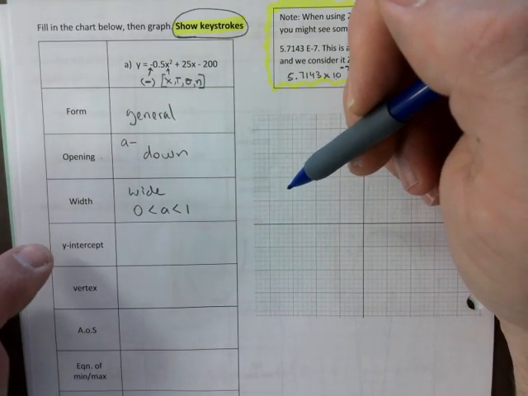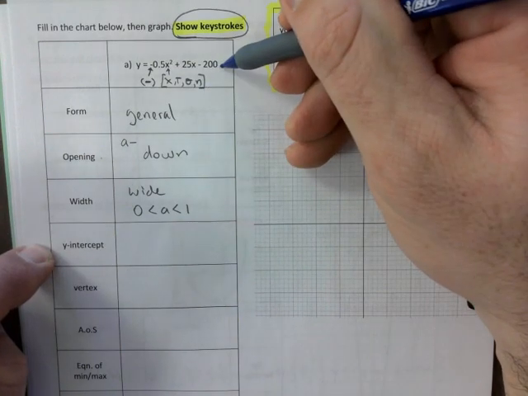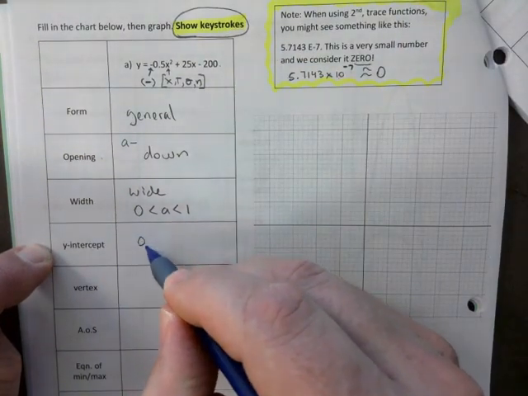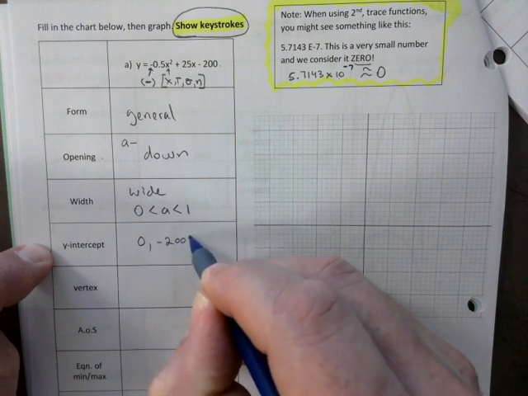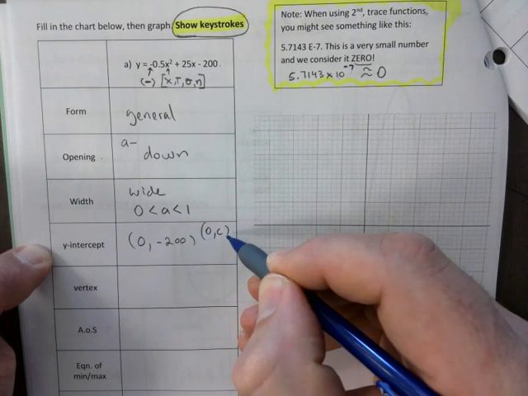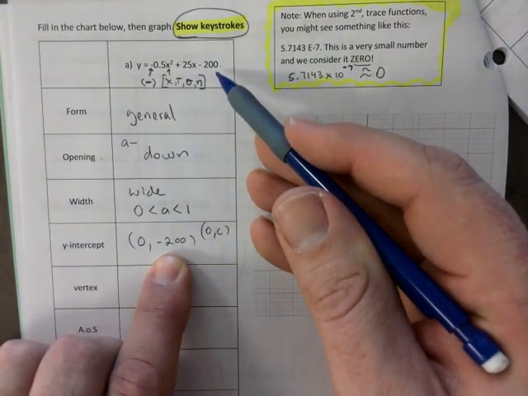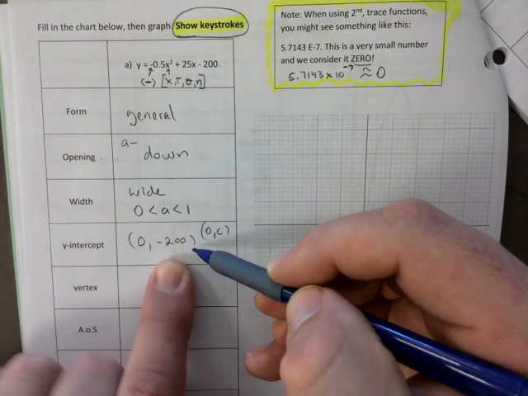Does this give me my y-intercept? The answer is yes. It's (0, negative 200). It's (0, c), okay? That's how I know this is my y-intercept. I just look at c, and boom, there it is.